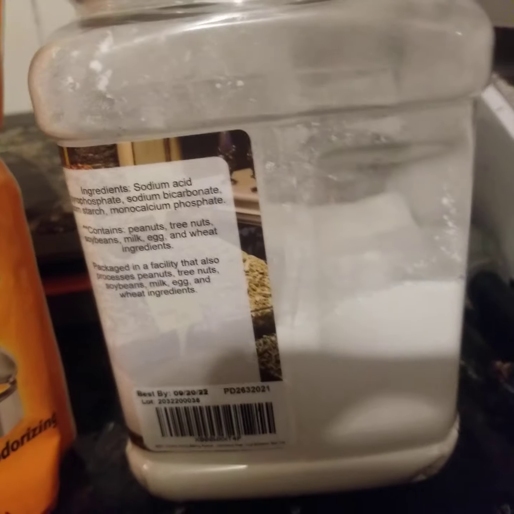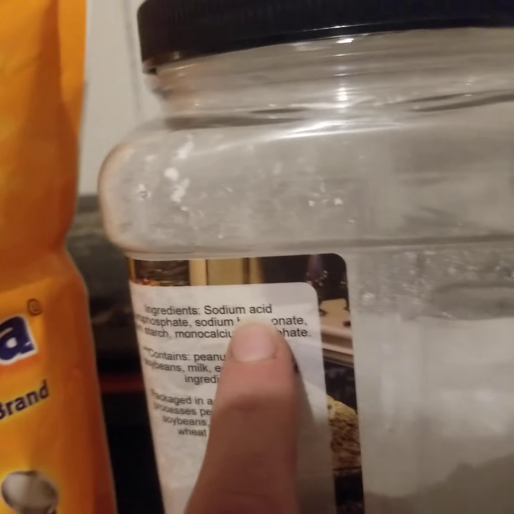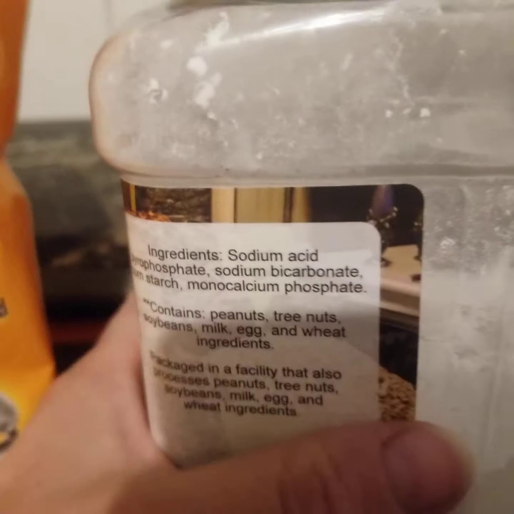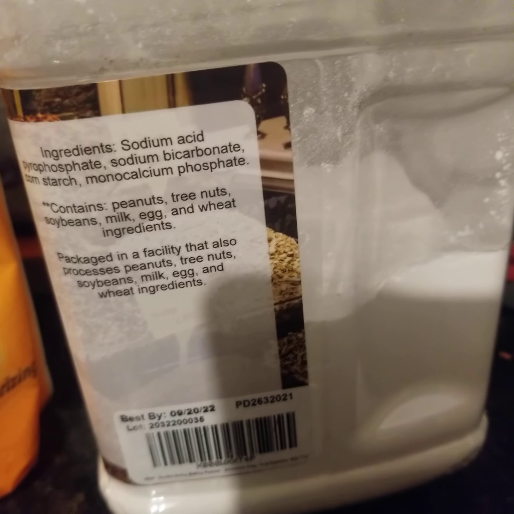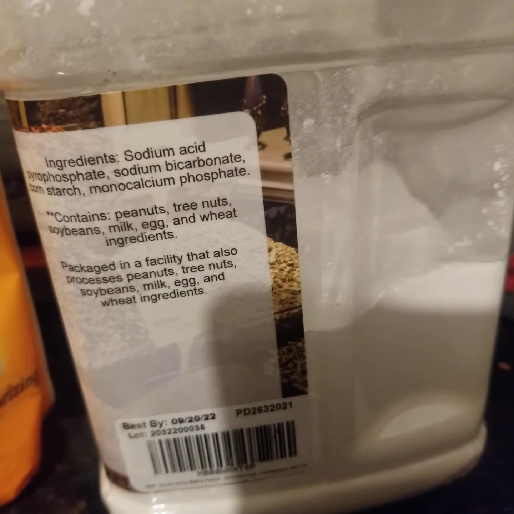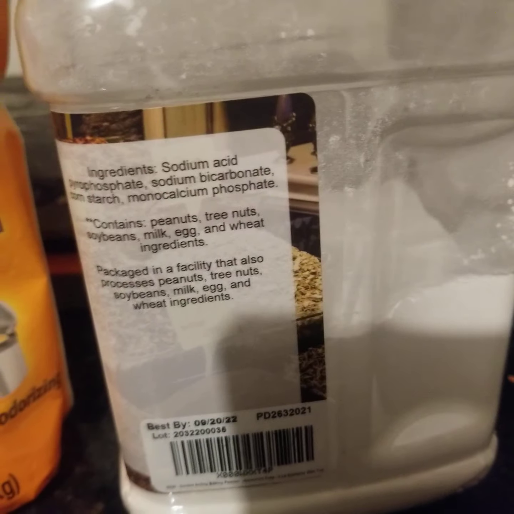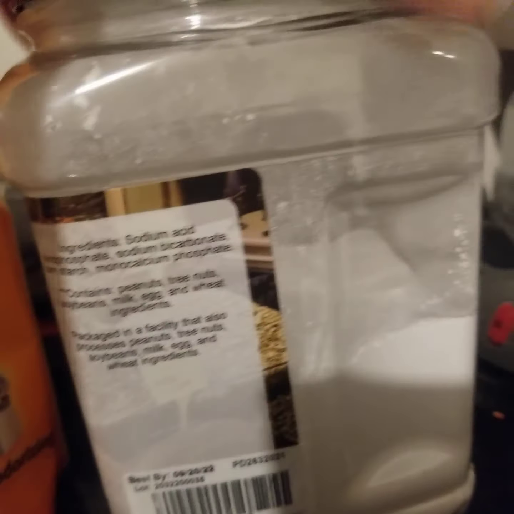This chemical reaction happens in the cake as well, because it has the two ingredients in the baking powder. The cornstarch is actually non-reactive to the batter at all. What it does is it coats each particle of acid and bicarbonate and the monocalcium phosphate, and helps keep them separated so that your powder is powder and not a big hard clump.